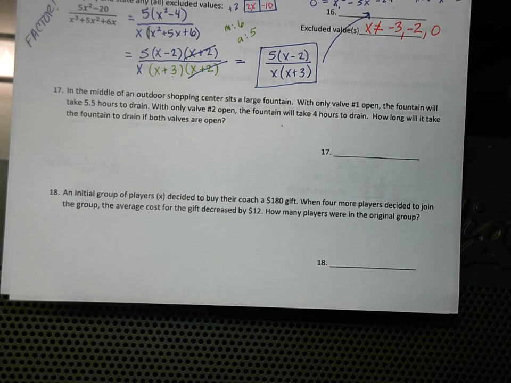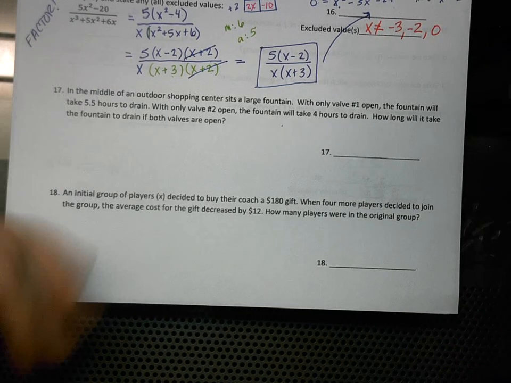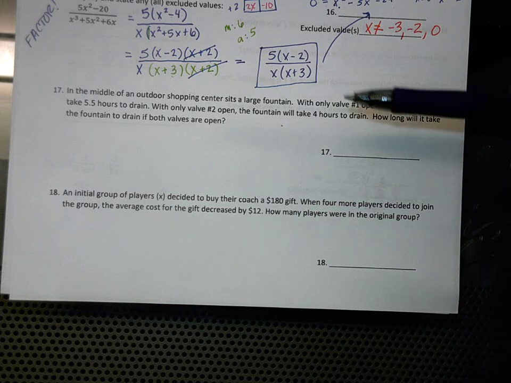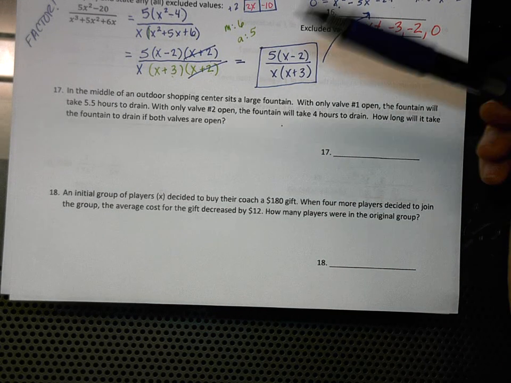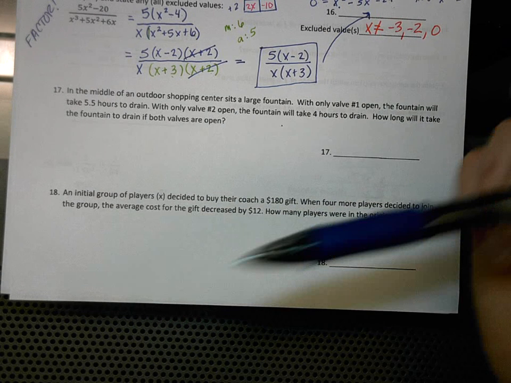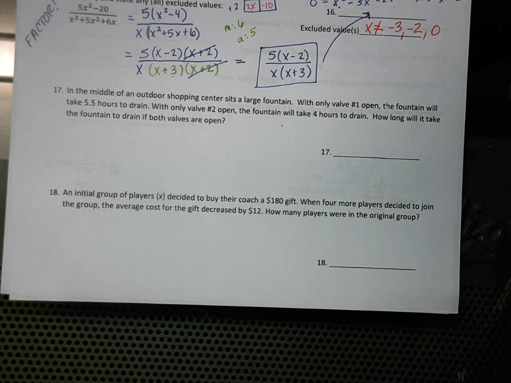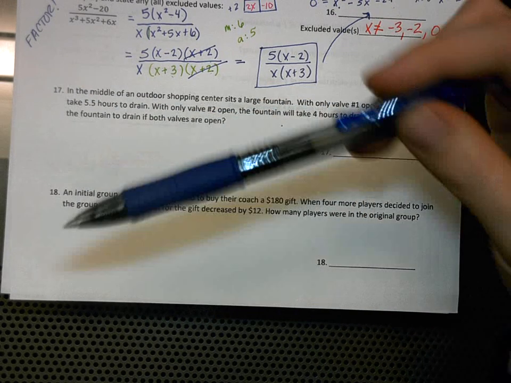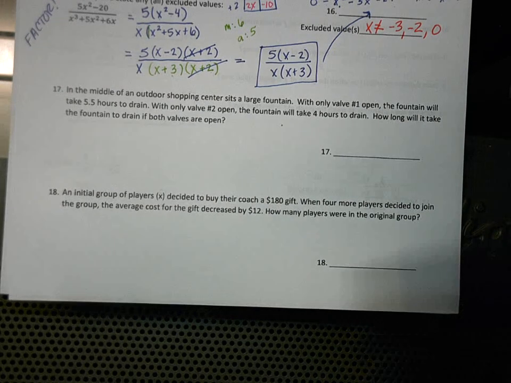So we need to talk about rational expressions. Usually when you have a rational expression equation, we're talking about a rate, meaning rate per person, like average cost per person, or a rate meaning time, like speed is a rate.